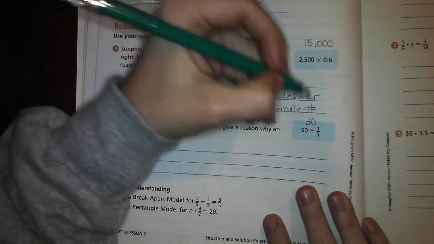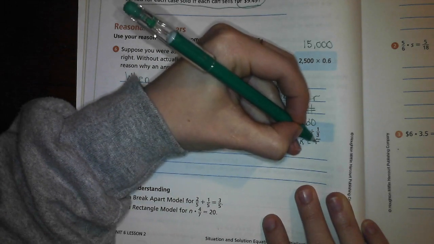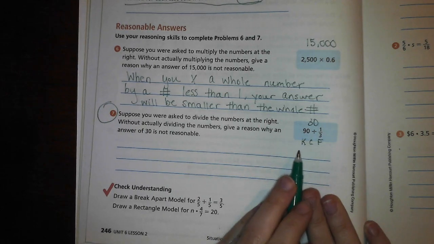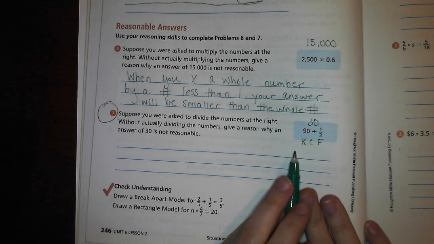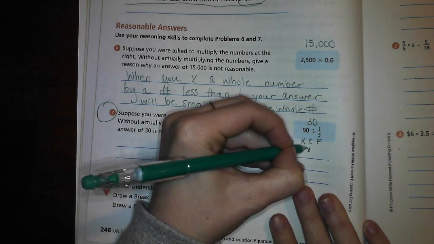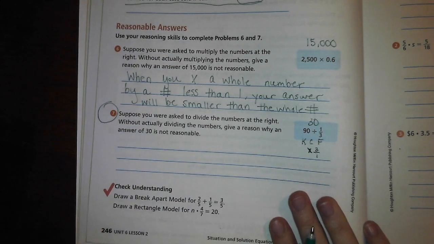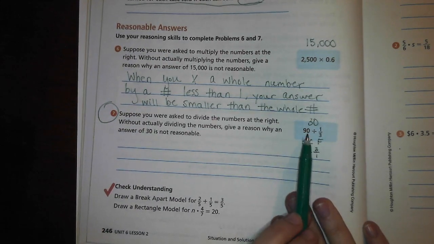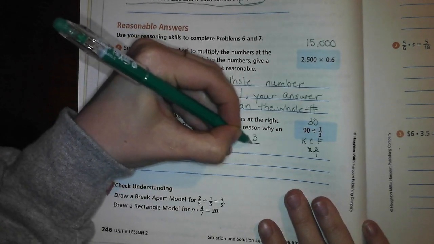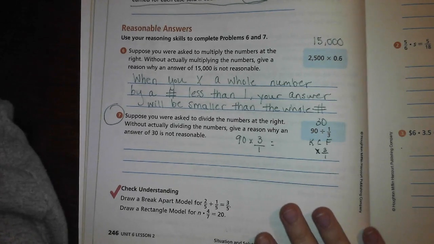So hopefully you remember that when you divide by a fraction, here's a tip: keep, change, flip. So the reason that you can't get 30 is because dividing by a fraction involves multiplying by its inverse, which would actually be 3/1. So you're actually doing 90 times 3/1, which is really just 90 times 3.